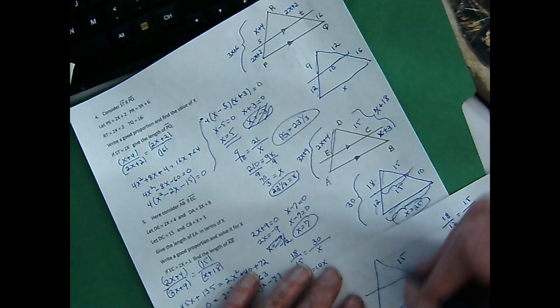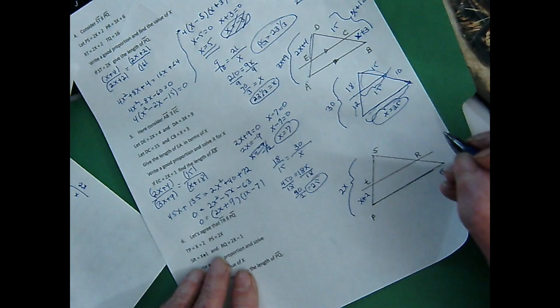One more time, guys. Let's do this other one. TP, this lower length is x plus 2. PS, well, that's the full length, isn't it? Is 2x. SR, this upper length is x plus 1. Well, the lower length is 2x minus 1.